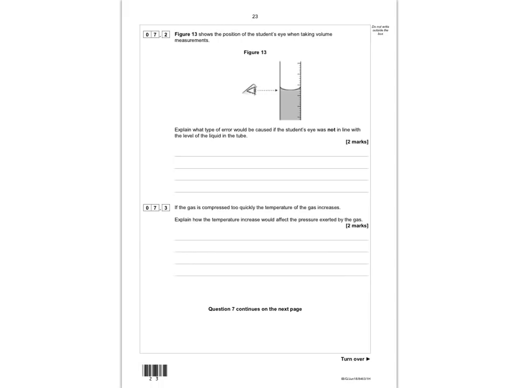In question 7.2, it says figure 13, which is up at the top here, shows the position of the student's eye when taking volume measurements. Explain what type of error would be caused if the student's eye was not in line with the level of the liquid in the tube. So here you've got to decide whether it's going to be a random error or a systematic error. The mark scheme and the examiners were hoping that you go for a random error because the student has misread the reading once. The error is being brought about by a parallax error or a random error, and that will get you the first mark.